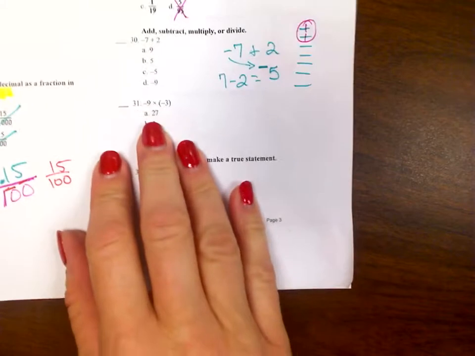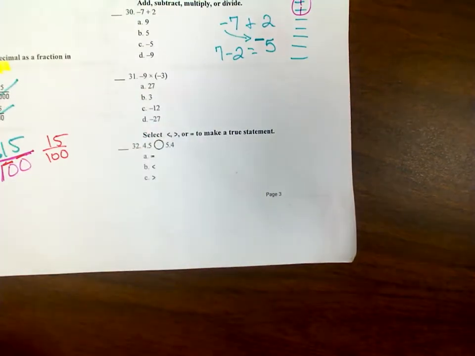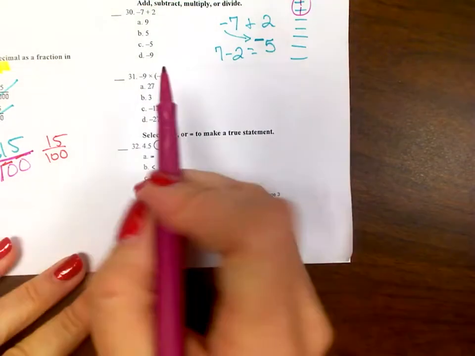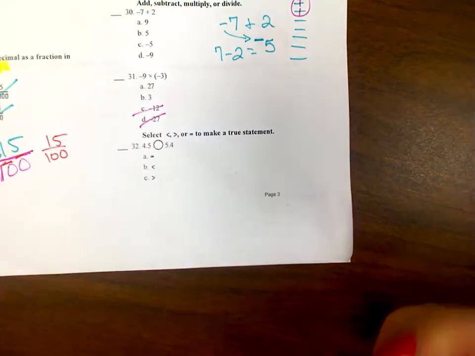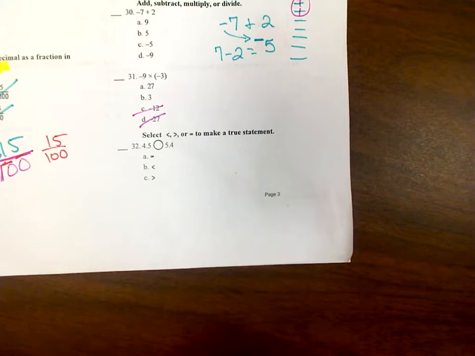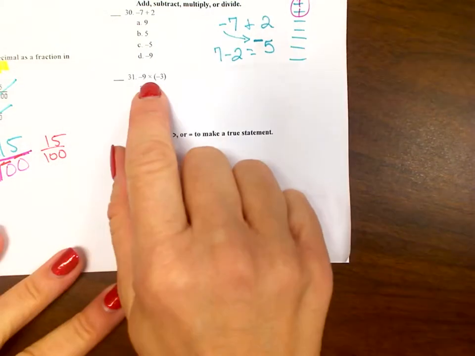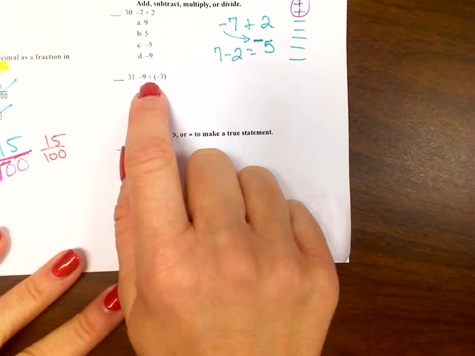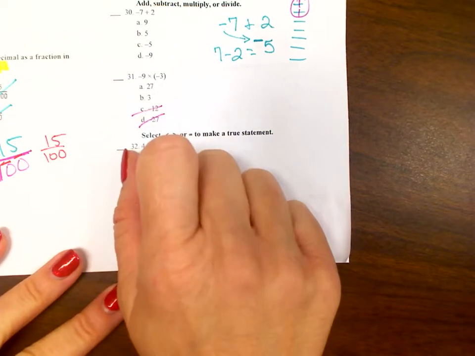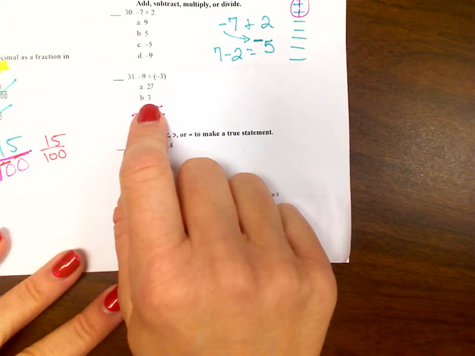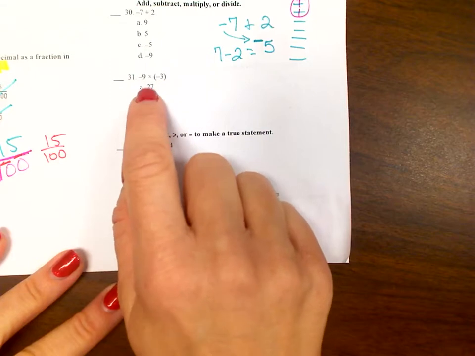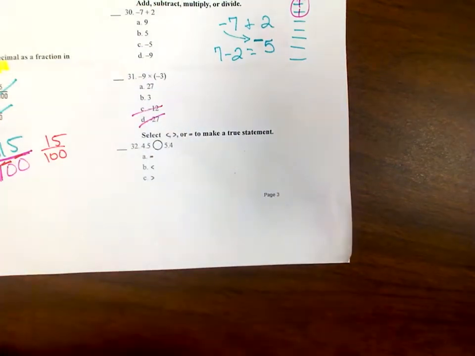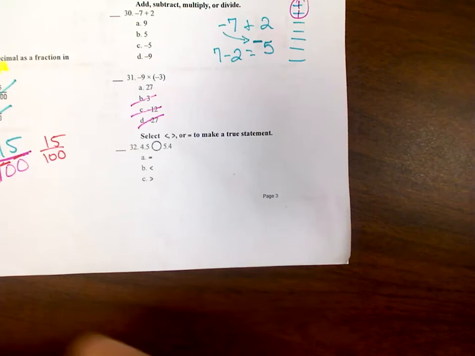Number 31. Negative 9 times a negative 3. Remember, 2 negatives make a positive. So those 2 answers are not correct. And then when you're multiplying, numbers get bigger. So I can answer this problem without actually doing any math. Negative 9 times negative 3 has got to become a larger number, and it's going to be positive. So honestly, it can't be 3.